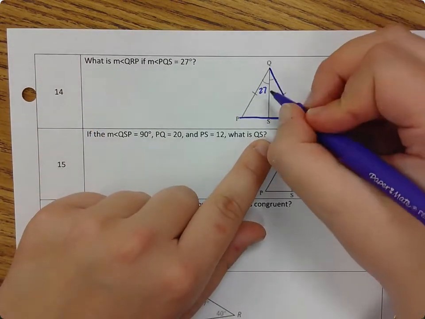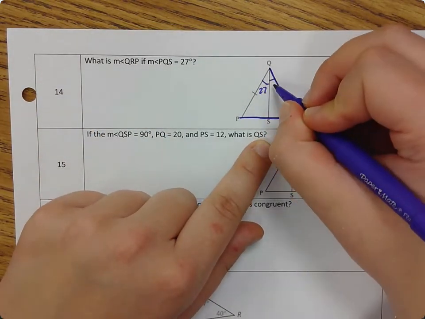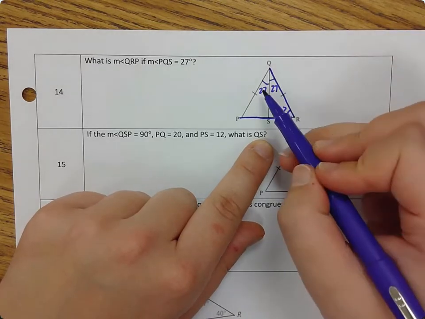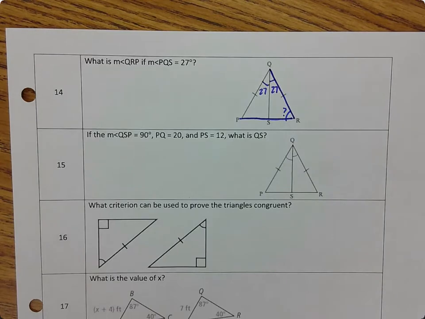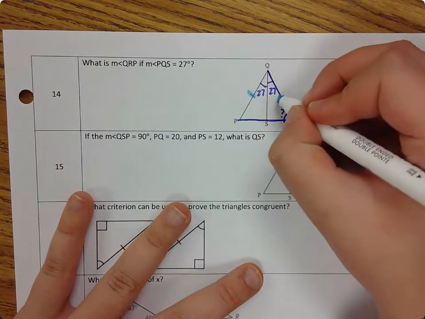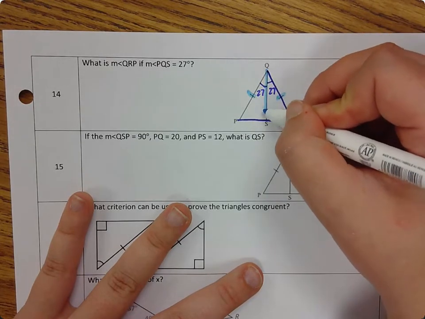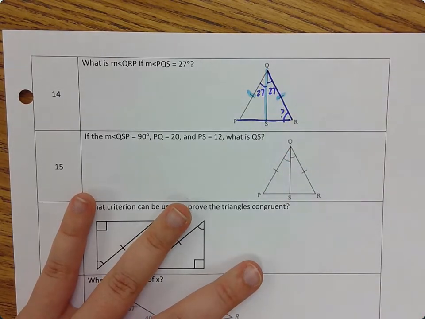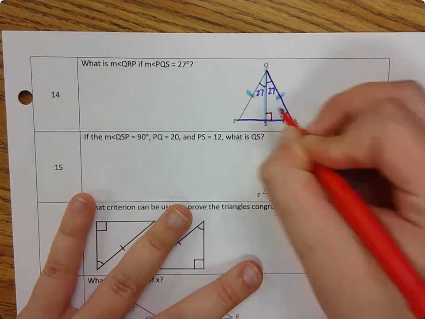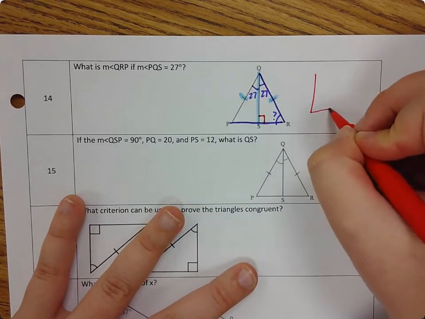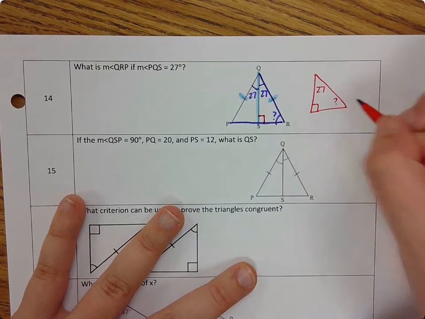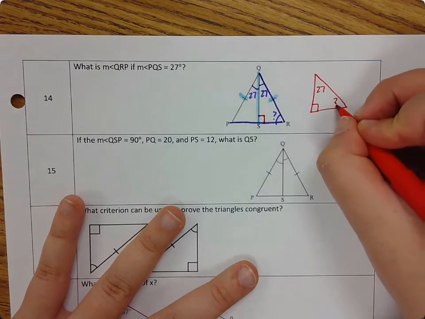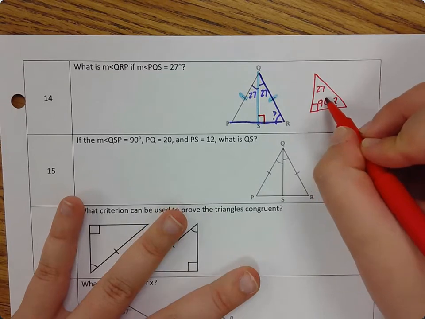Well, the first thing I noticed is that we have 2 little markings here telling me that those 2 angles are congruent. So if this one's 27, this one's 27. And what that also tells me is because I've got an isosceles triangle, and we've got this line here that cuts that angle in half, we know that this must be a right triangle. So in my right triangle, if I draw a bigger picture here, this one's 27, this is my question mark. I know that this is 90, so I can write that in as well.